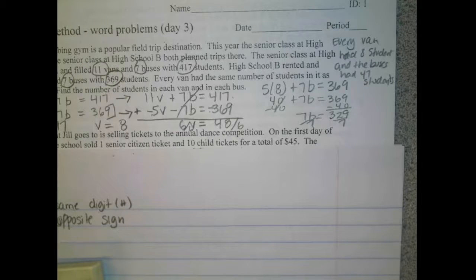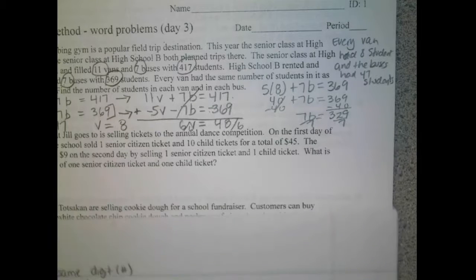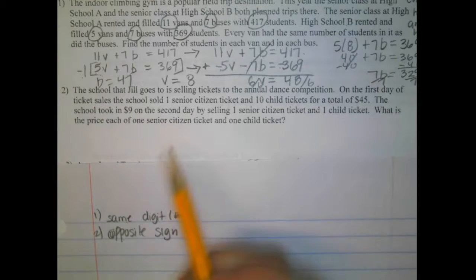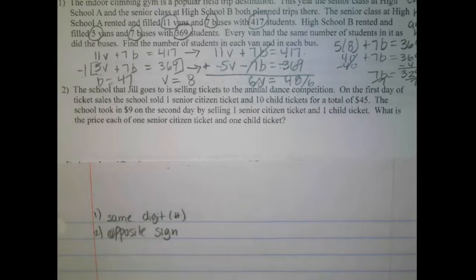Okay, we're going to do one more. It's easy. Come on, it's easy. Easy peasy. And then we're going to go through and we're going to set up the equation, the problems, okay? All right, so Jordan, you said you're going to read the next one. Number 2.